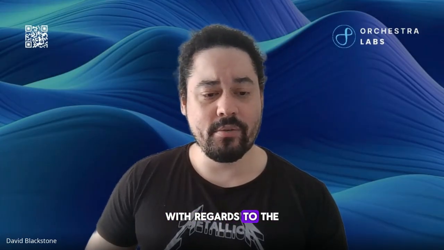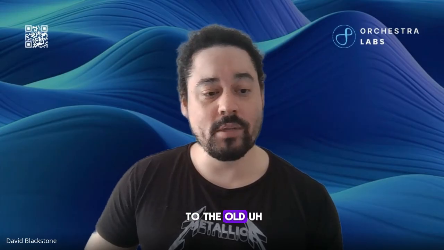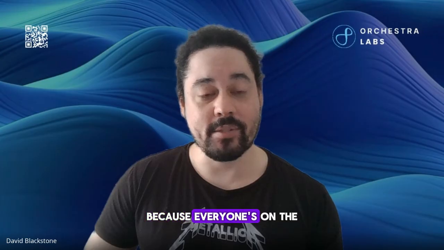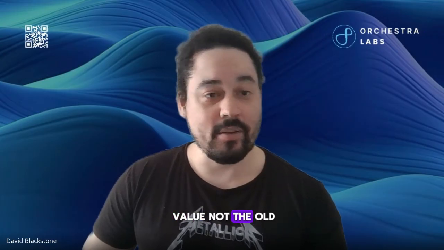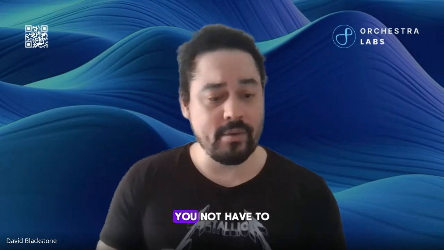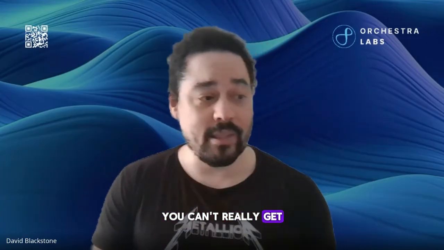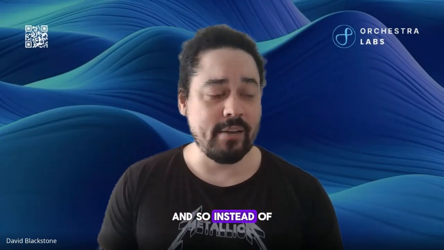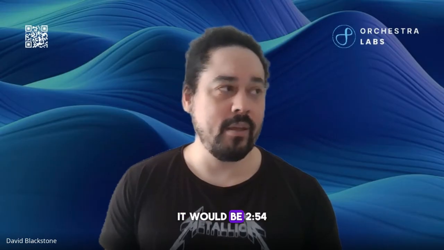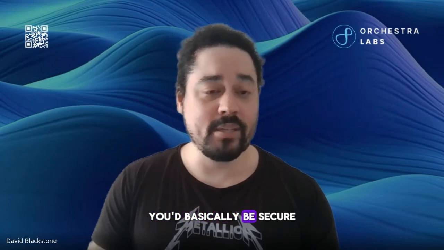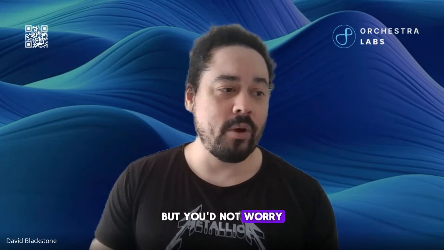With regards to the public keys, if they're tied to the old fork, you're not really going to be worried about it because everyone's on the new fork, and the new fork is what has the value, not the old one. But with the new keys, you don't have to worry about the public keys, because that's what public keys are for. They're public. You can't really decrypt the private key from those. And if you could on the old one, the new one would have double the characters, so instead of being 254 to the 60th, it would be 254 to the 120th. So you'd basically be secured again just with the fork, but you'd not worry about the old one.